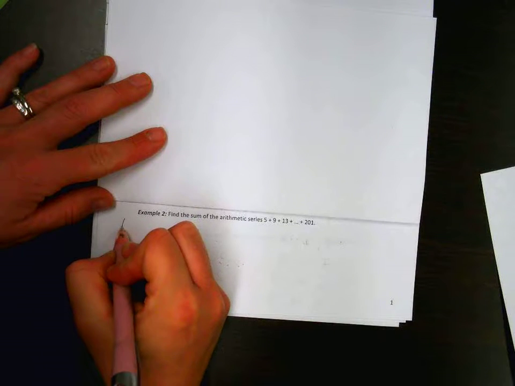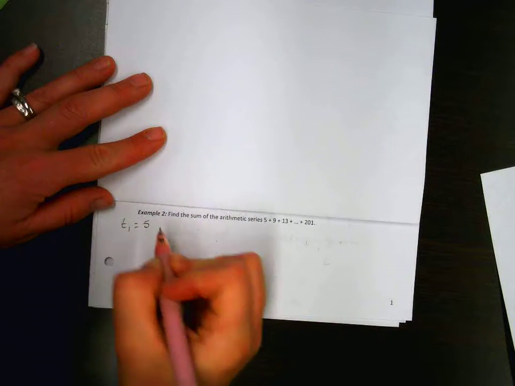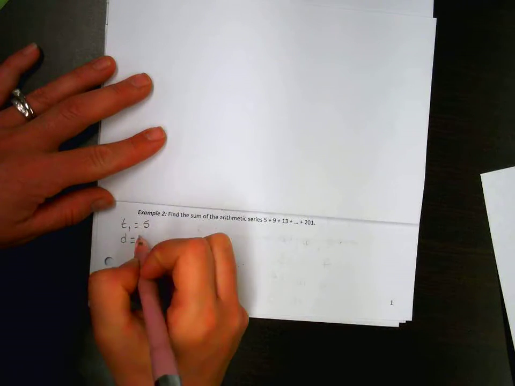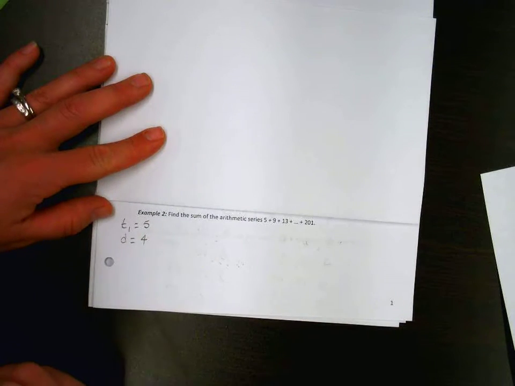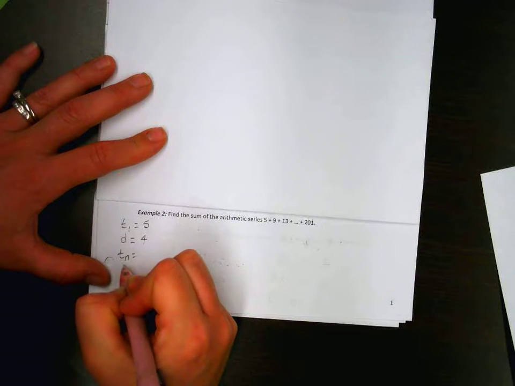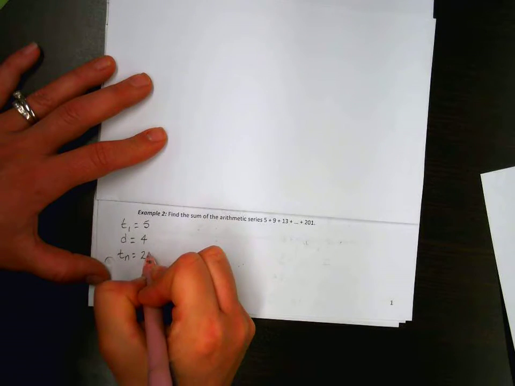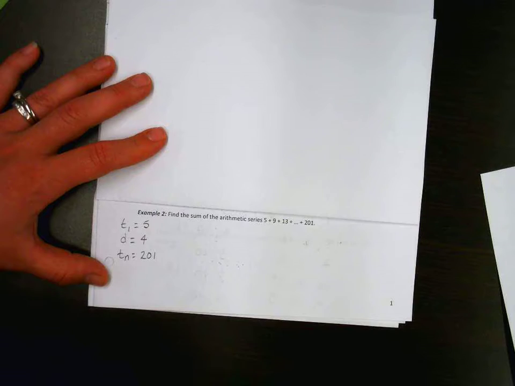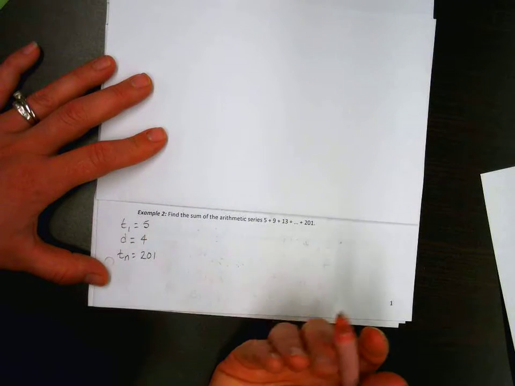So I know my first term, which is 5. I know my common difference is 4. I know the last term of my sequence, but I don't know how many term numbers there are, but I know that last term is 201. So from this information, I'm going to go and look at my formulas.